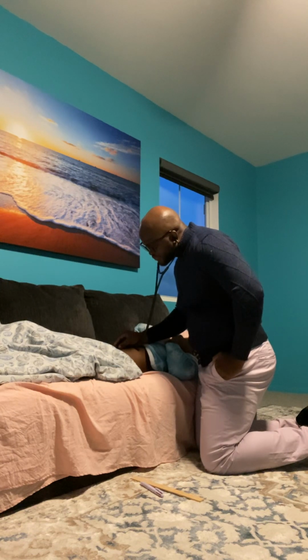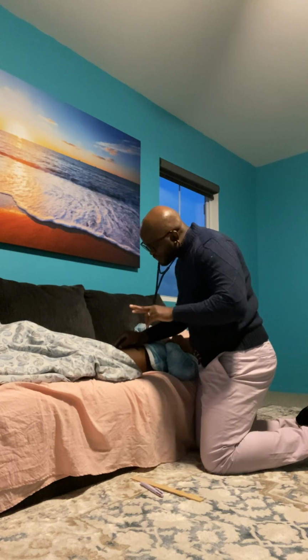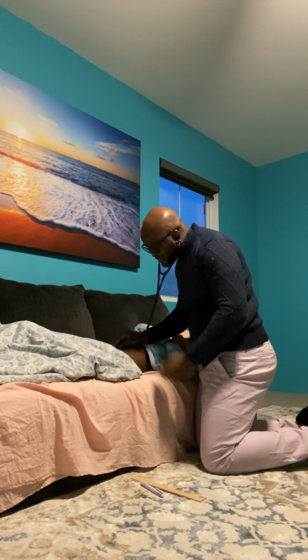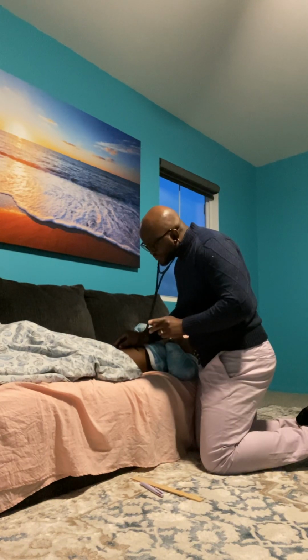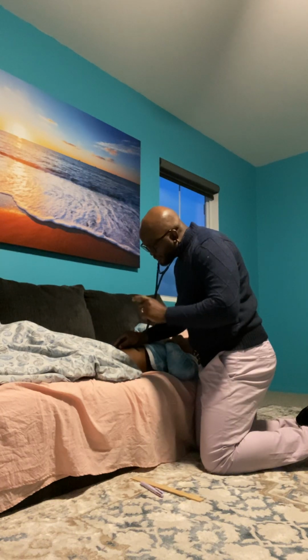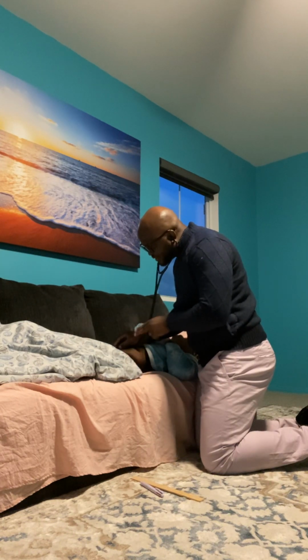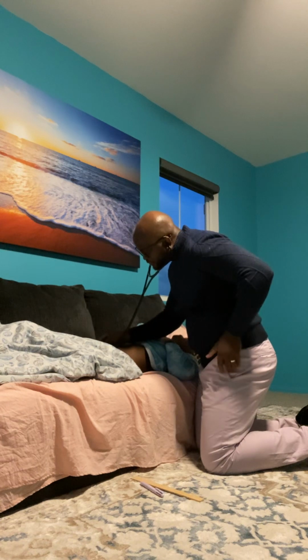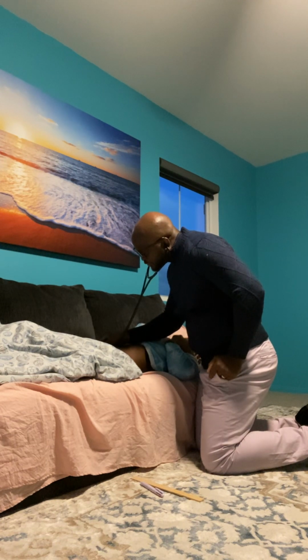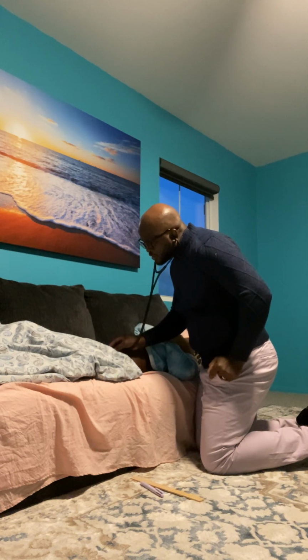And my stethoscope is a high quality one. It doesn't have a bell and diaphragm, so it's just more amplified. If I had the other one, I'd listen with both the diaphragm and the bell. And then from the iliac arteries, you go down below the pubic symphysis line, and that's your femoral arteries. And you listen to both sides bilaterally.